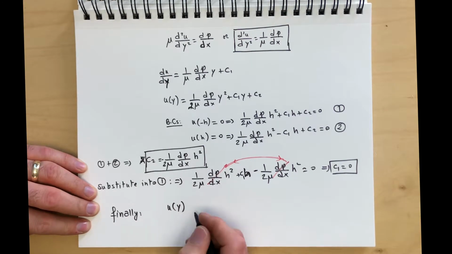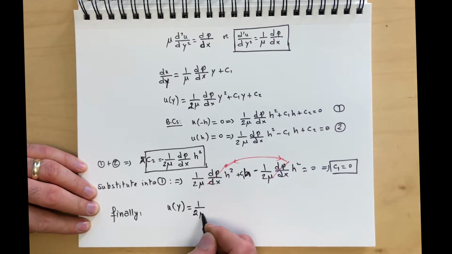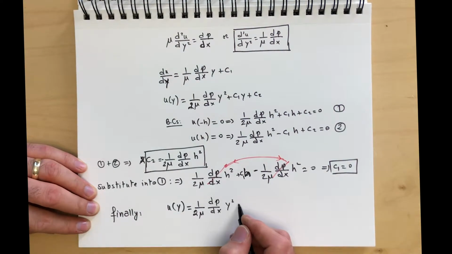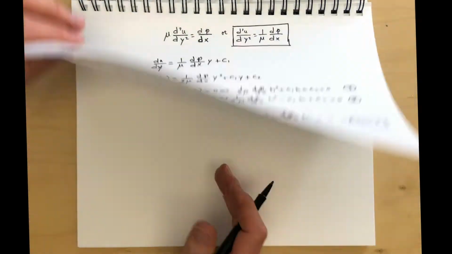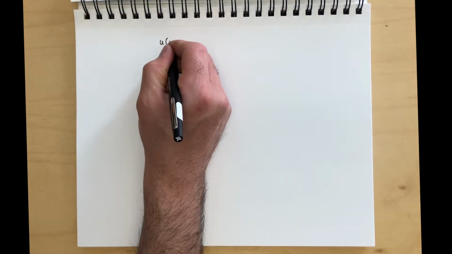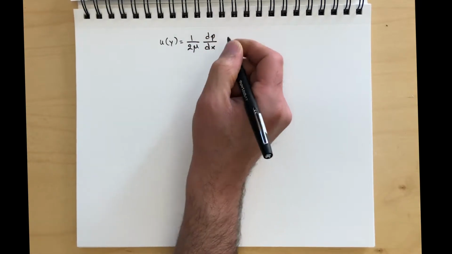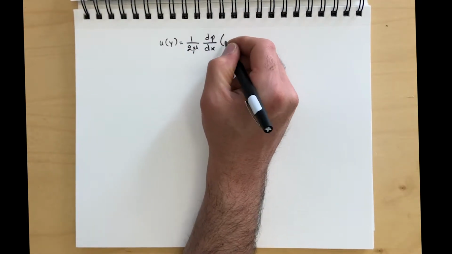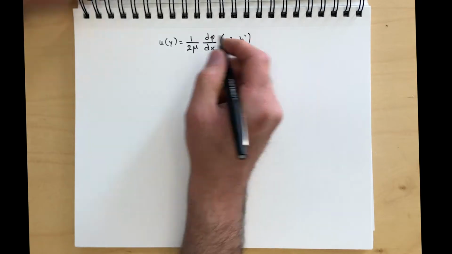u of y is equal to 1 over 2 mu dp by dx y squared plus 0 minus 1 over 2 mu dp by dx h squared. So we combine the two to get u of y is equal to 1 over 2 mu dp by dx into y squared minus h squared.